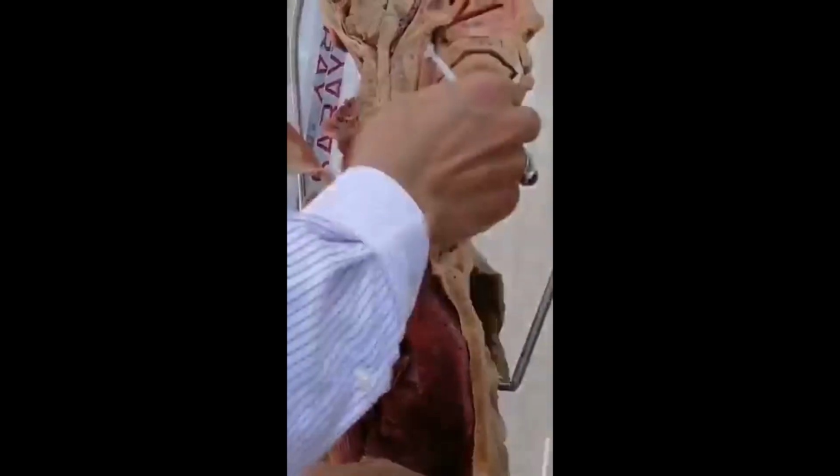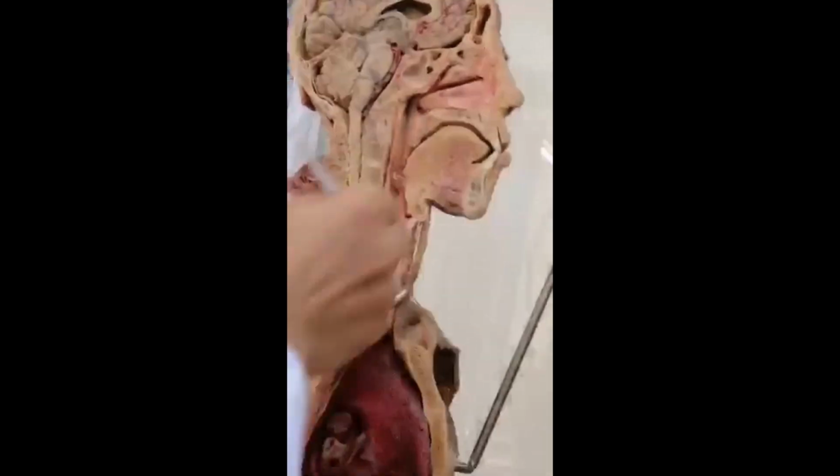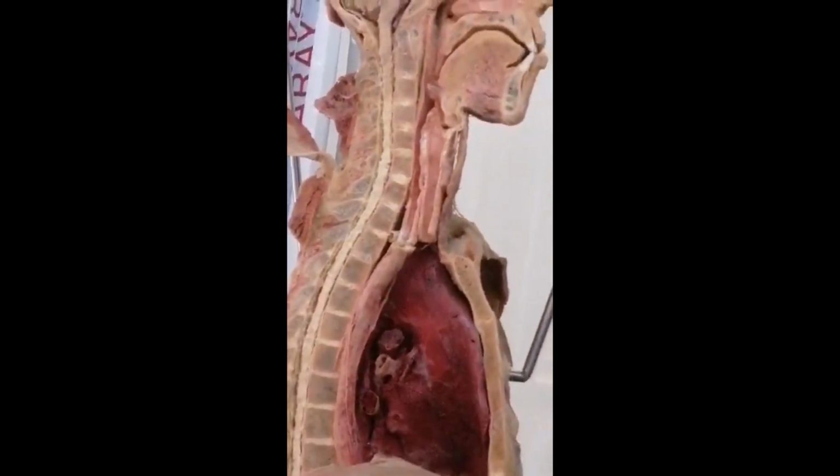Anteriorly, the nasopharynx communicates with the nasal cavity through the posterior nasal opening or choana.